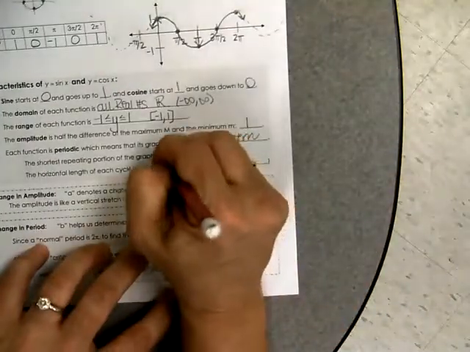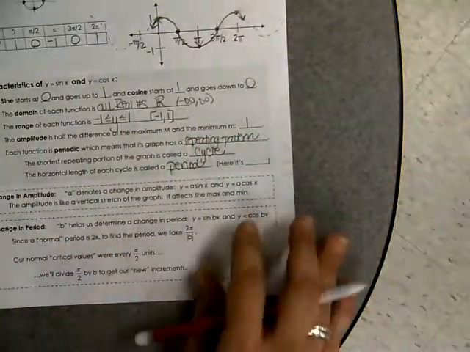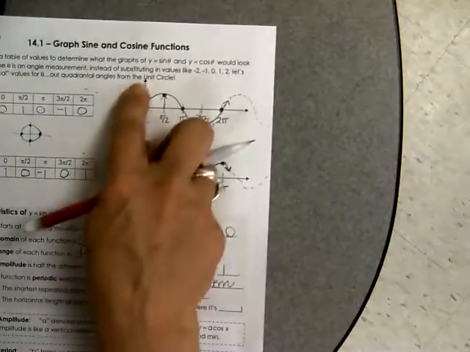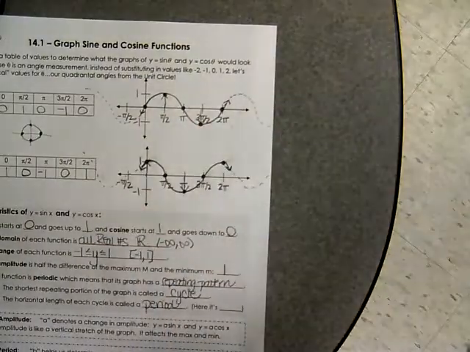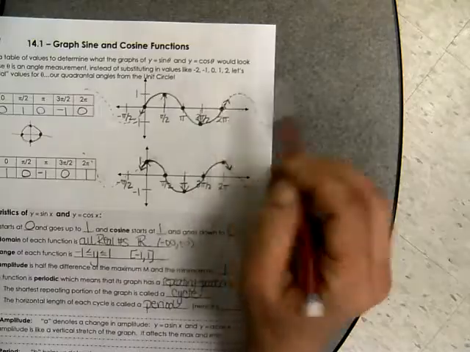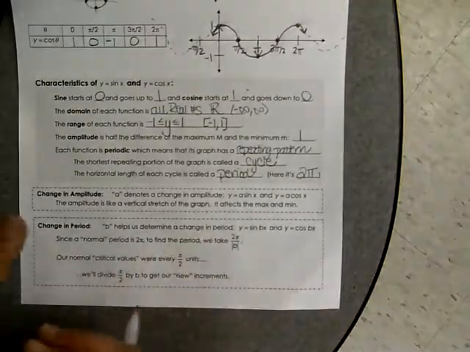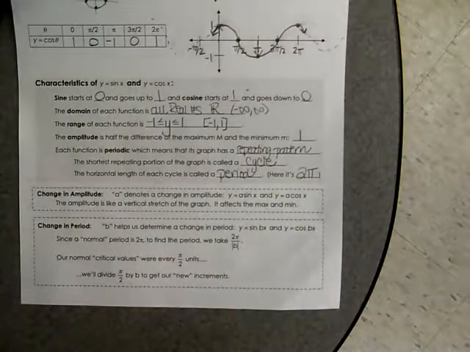And the horizontal length of that cycle is called a period. So one period is how long it takes you to get through one cycle. And here, notice we start at 0 and get to 2 pi in each of the cases. So in these basic parent trig functions, our period is 2 pi.